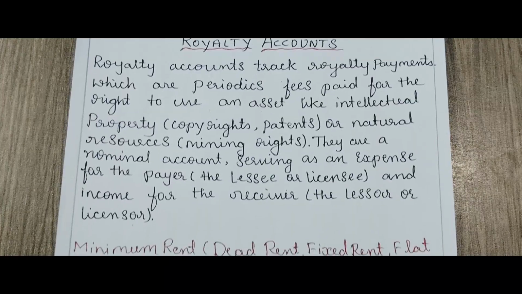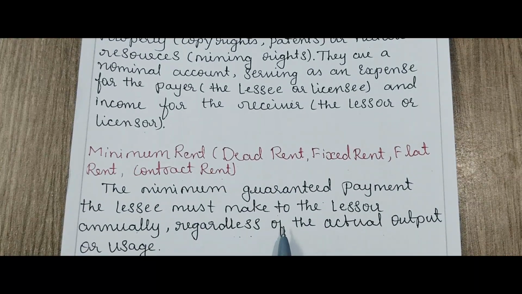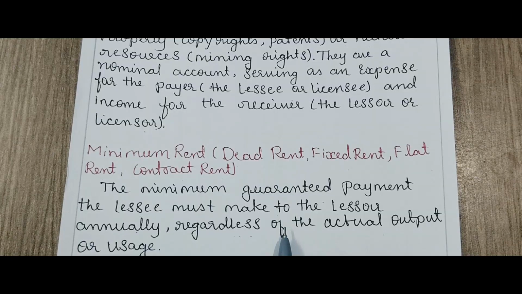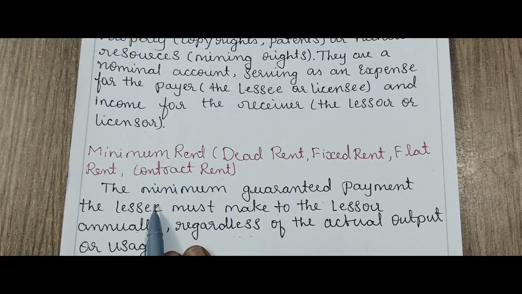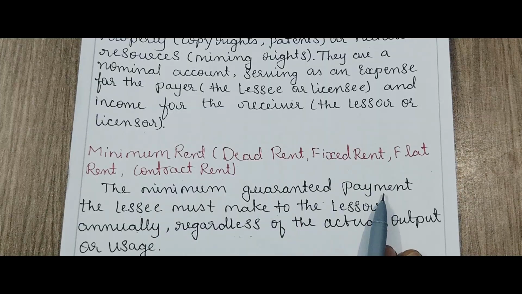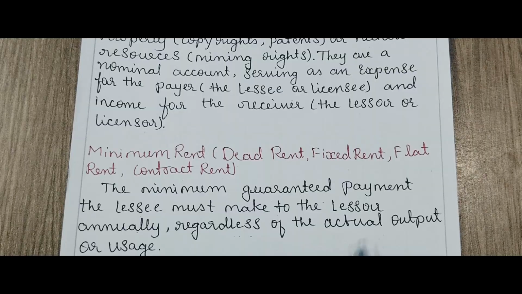And when the lessee is not able to reach the output or usage, the minimum guaranteed rent will be paid to the lessor annually, regardless of the actual output or usage.